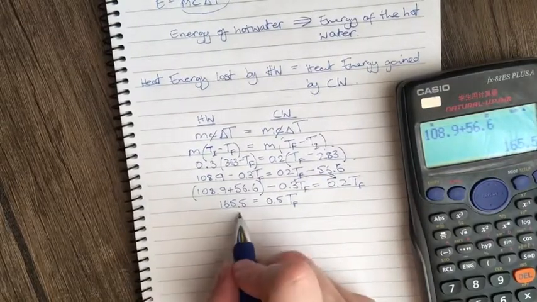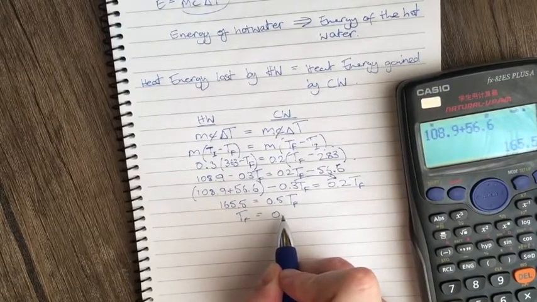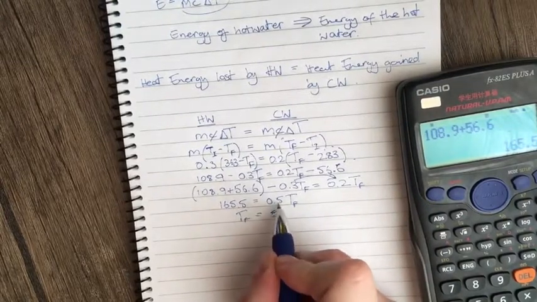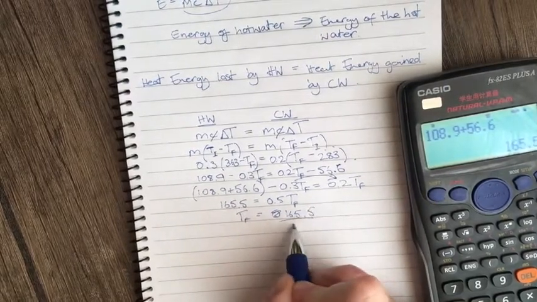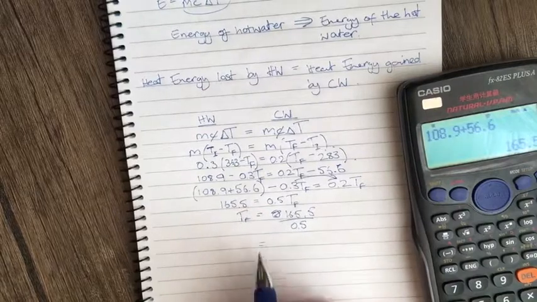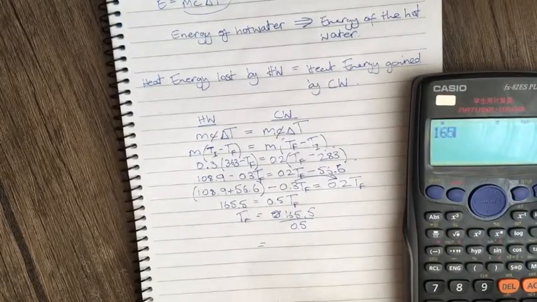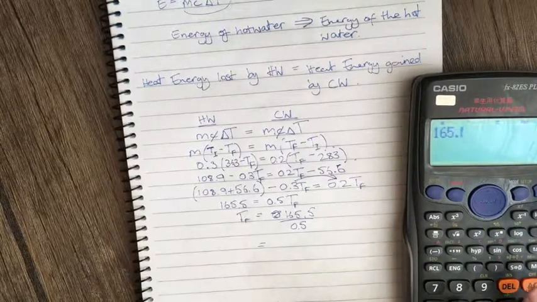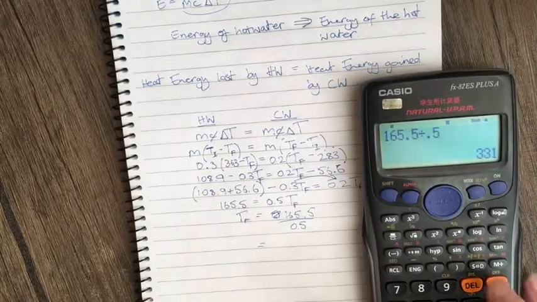And then we can just solve that for TF, which equals, wait, hang on a minute, yes, we want to take that over there, 165.5 divided by 0.5, which should give us 331.